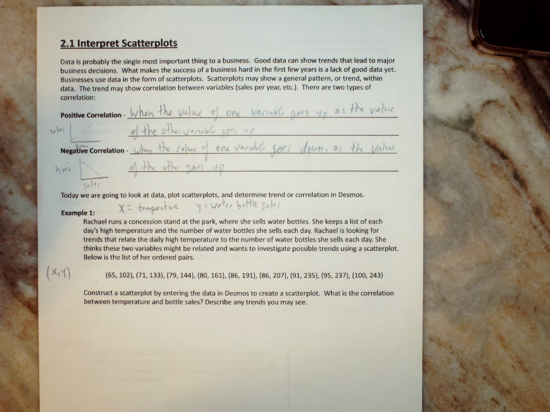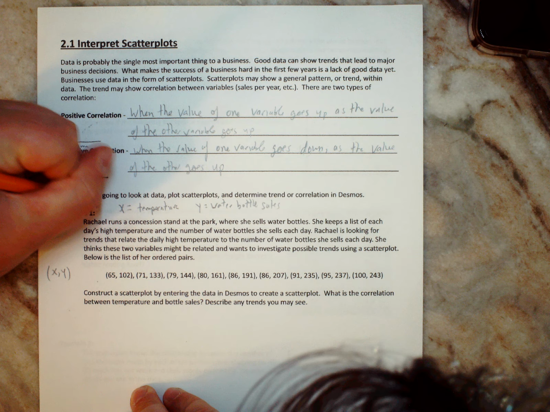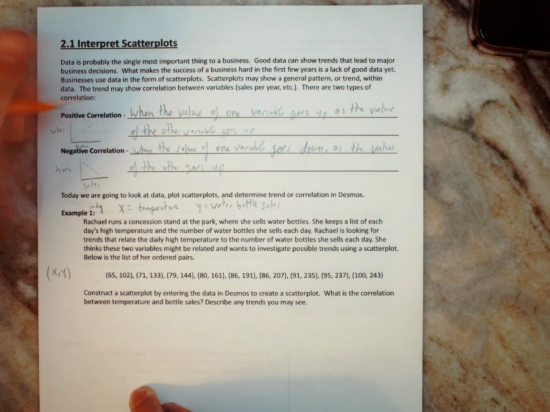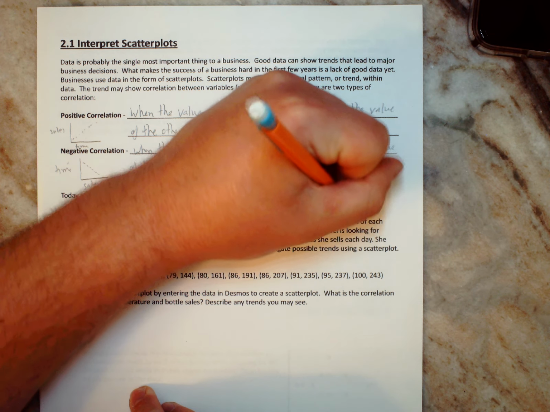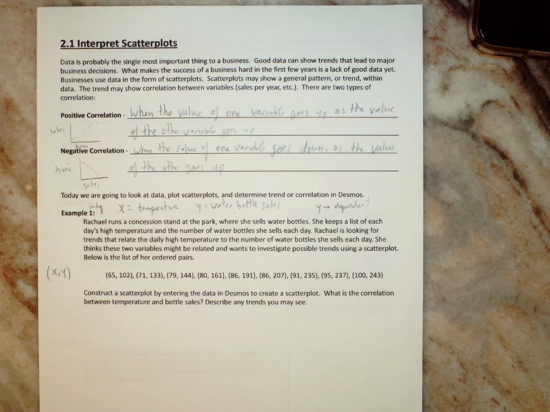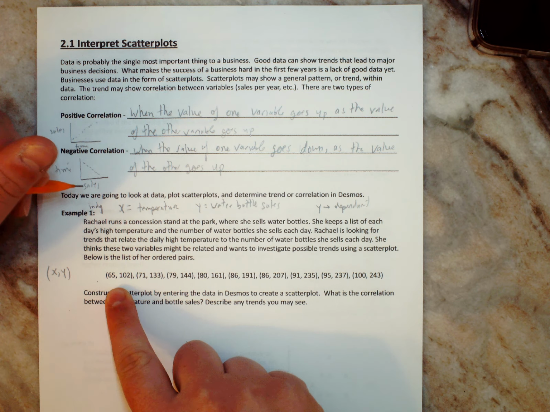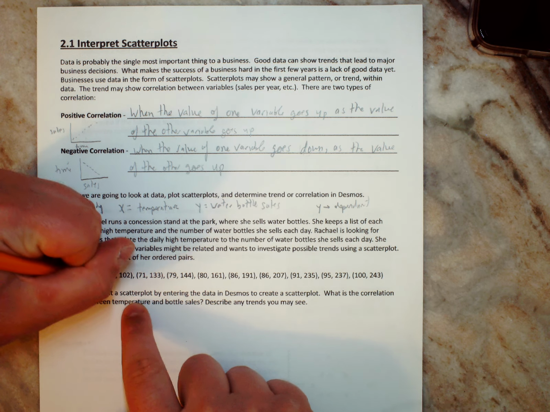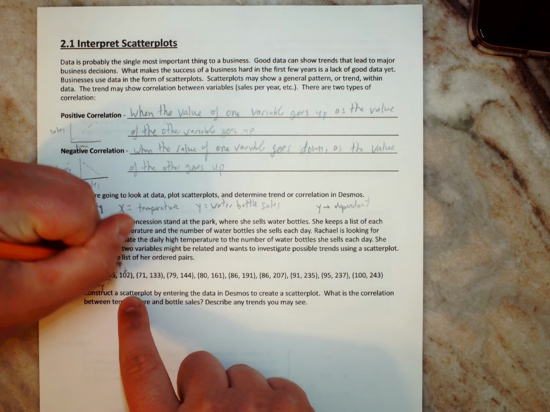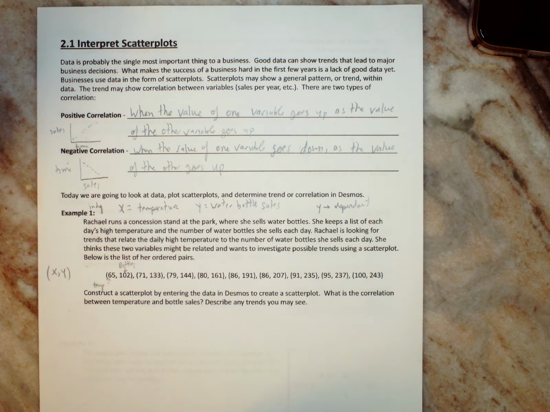Now remember, x is your independent variable. So x, I'm just going to write indy. Here, your independent variable. Y is dependent. So the reason I put temperature as the independent is because the water bottle sales depend on the temperature. Whatever the temperature is, the water bottle sales follow accordingly. It's not the other way around. The temperature doesn't change because water bottle sales went up. So they give you all these points, and I'm going to show you what they mean. So 65 means at 65 degrees. So this is temp. She sold 102 bottles. So that's what that means.